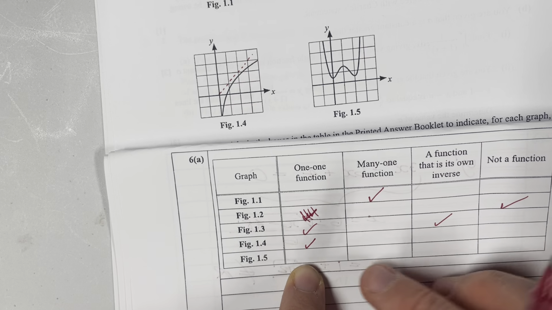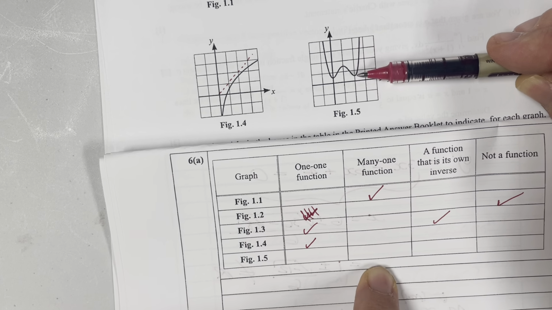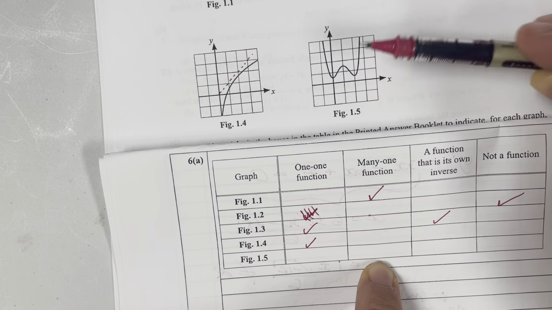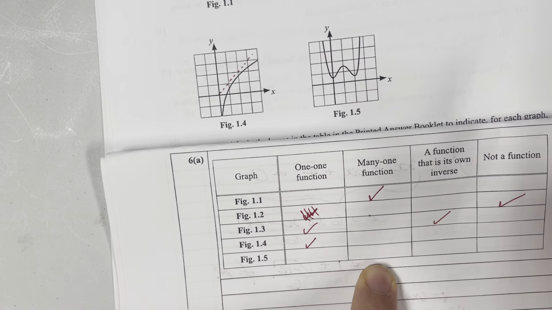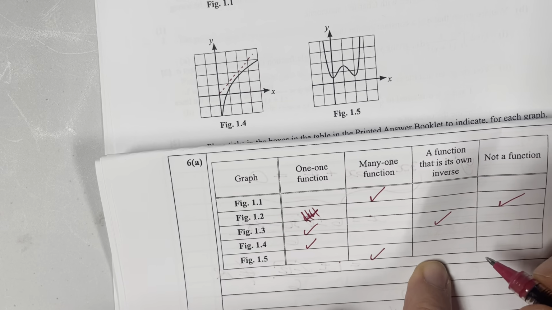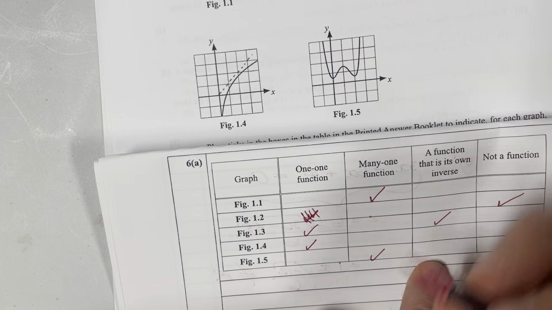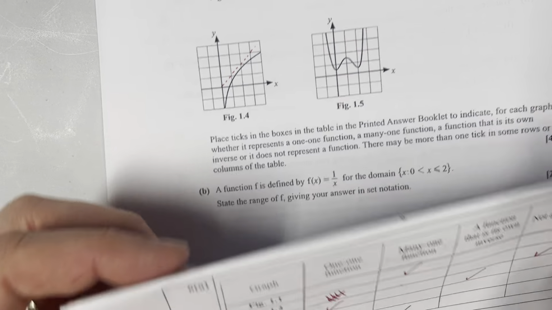Figure 1.5. It's not one-to-one because I can draw a horizontal line and it crosses the curve more than once. It is a function though, because any vertical line I draw will only cross the curve once. So it's not a tick there or there, it's just a tick there. Is it its own inverse? No, there's no line of symmetry in y equals x. So there, that's the table. Job done.